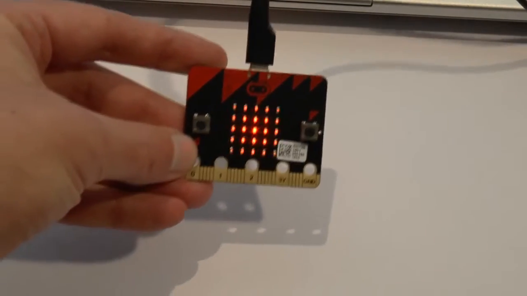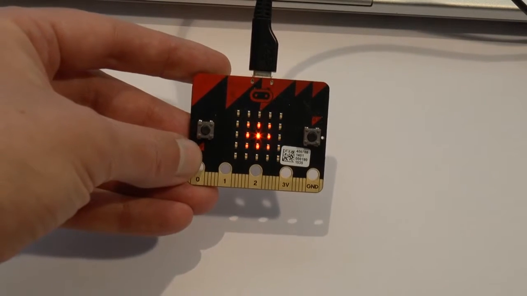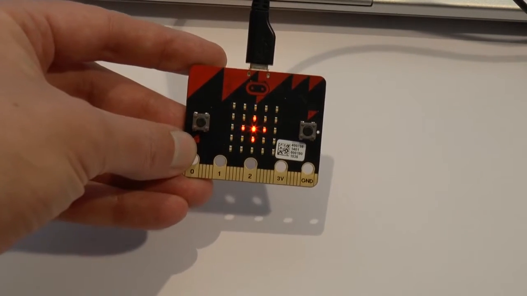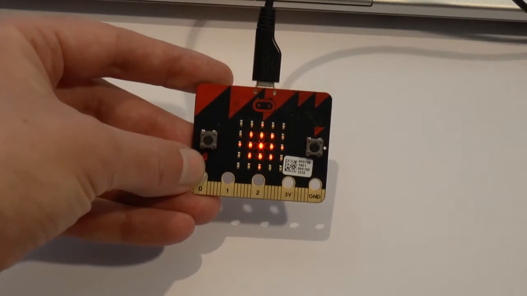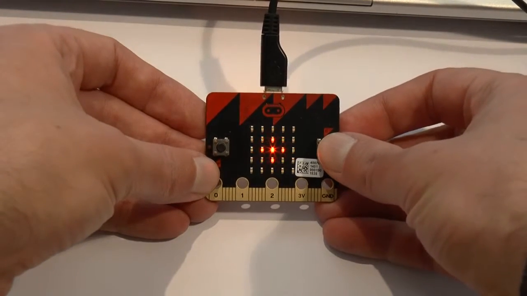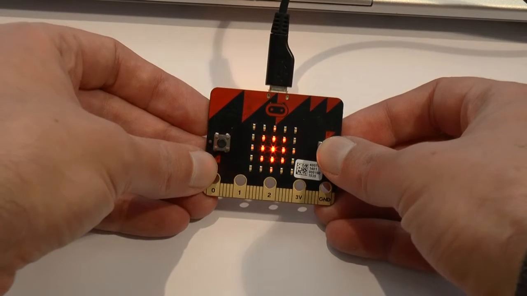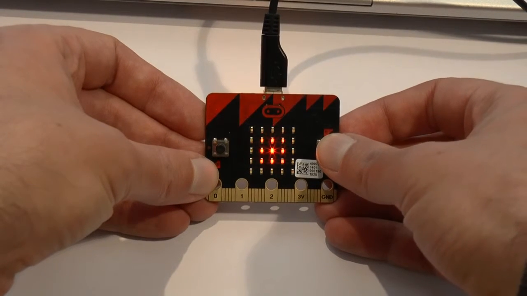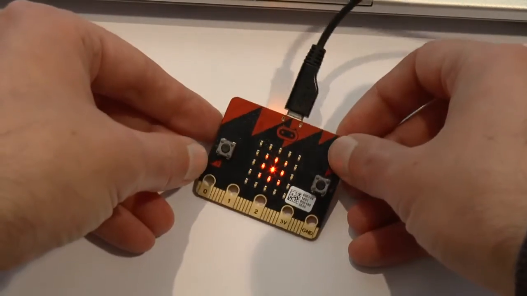The flickering is because the brightness of the LEDs is created using pulse modulation. So the camera is actually better than the human eye, so it sees the flickering. If you just look at the device, then you don't see this flickering. So that's how it works.